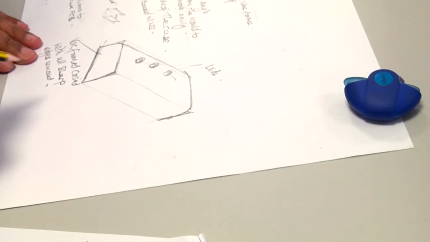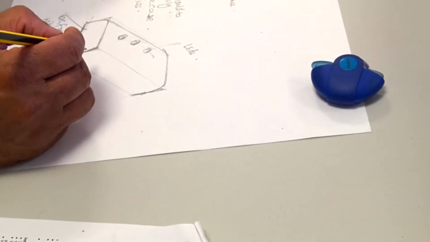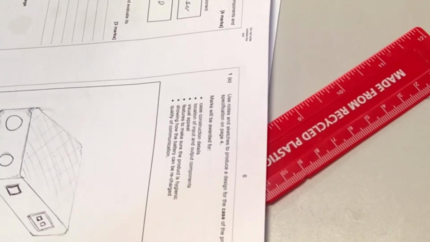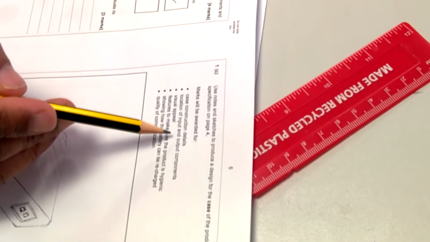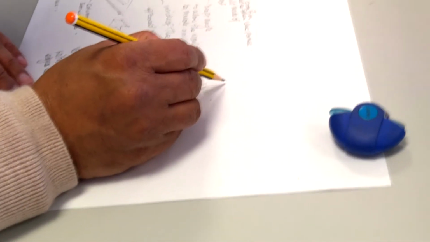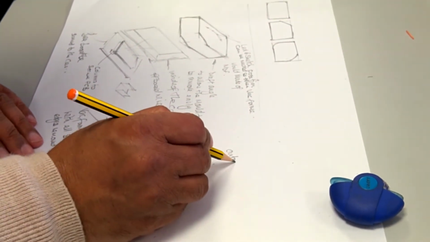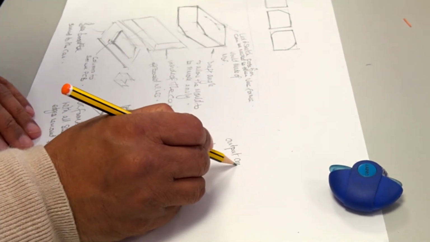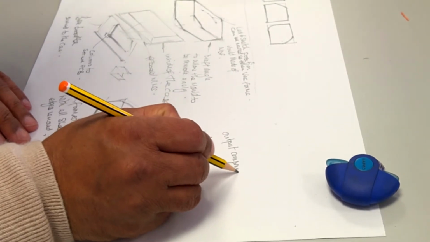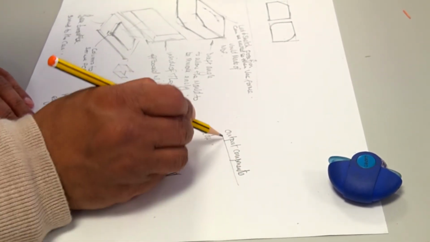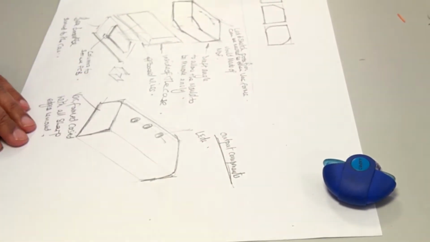LEDs, yeah. Output components. Underline it, job done.